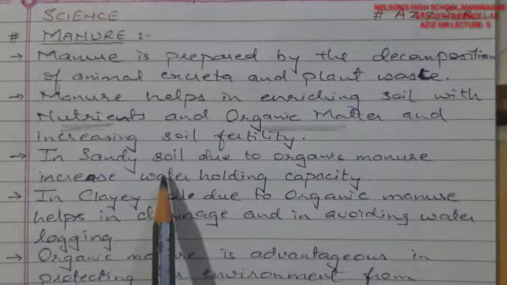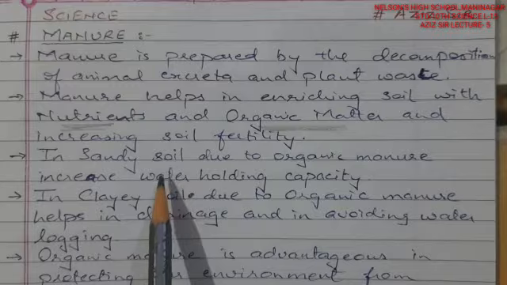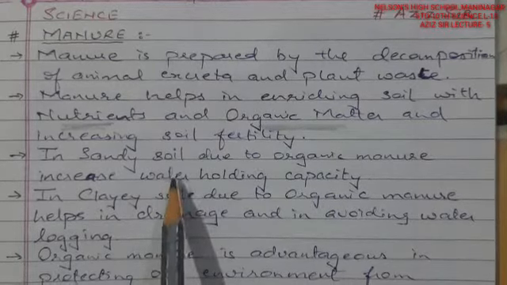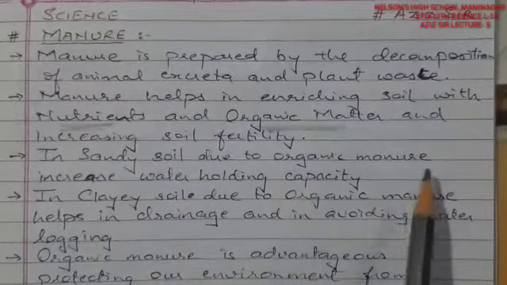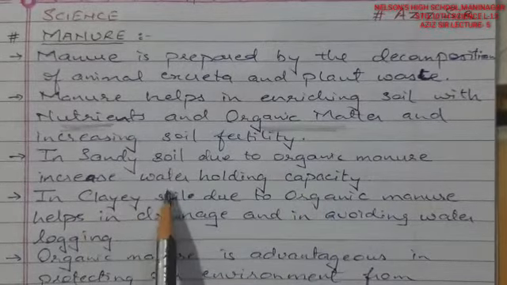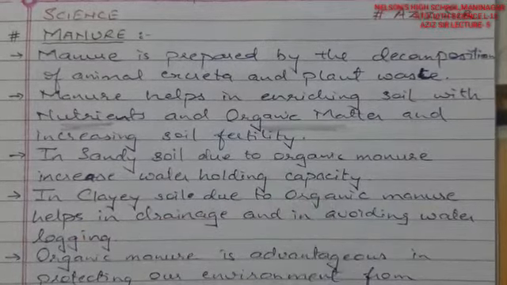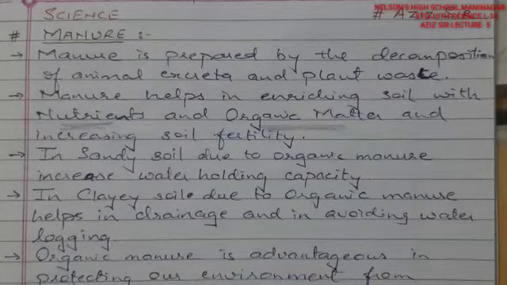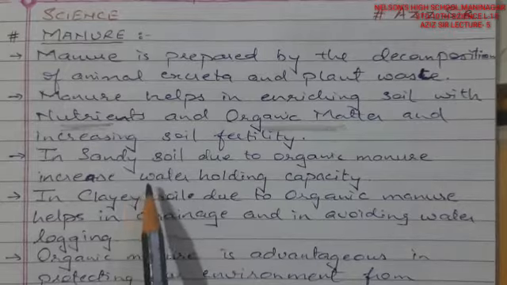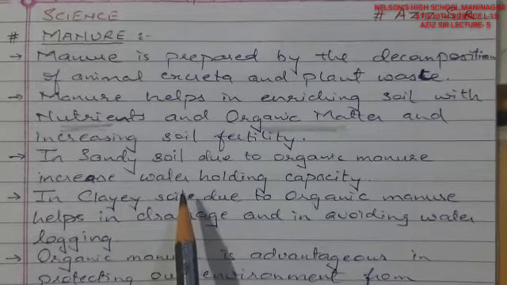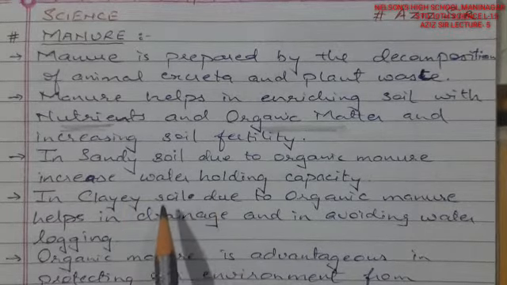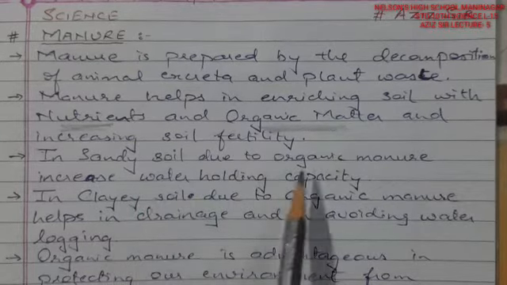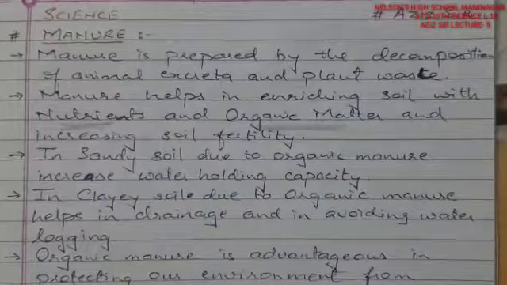In sandy soil, we understand there are only gravel particles, with the least amount of organic matter. But putting in some organic matter increases the water holding capacity. Otherwise, if you take some water and put it inside sandy soil, you will find the water drips down. You can try it in desert areas, and you can see that the water holding capacity is very low. By putting in organic manure, it can increase.